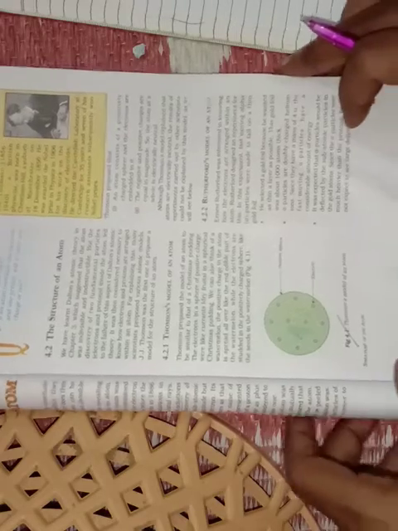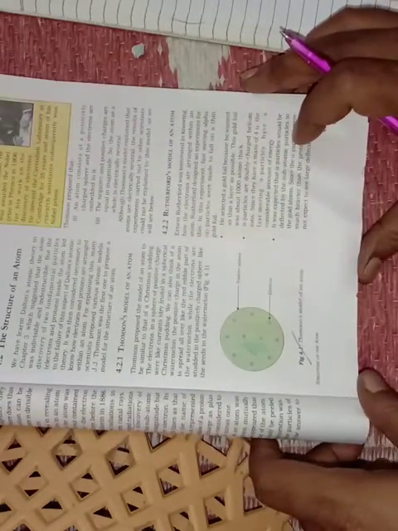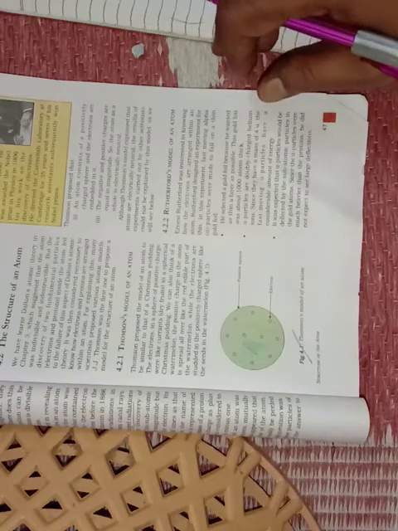Next theory is the Rutherford model of an atom. He did one experiment. He took one gold foil, a thin gold sheet, and on that thin sheet he passed alpha particles.